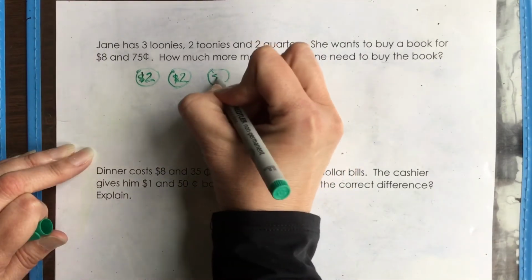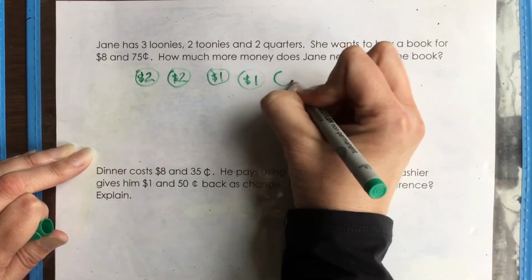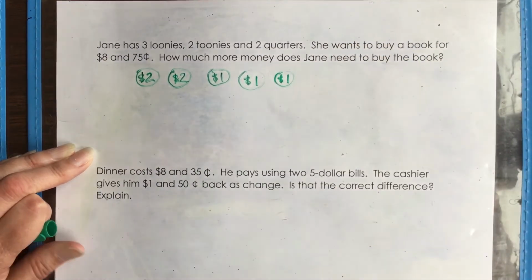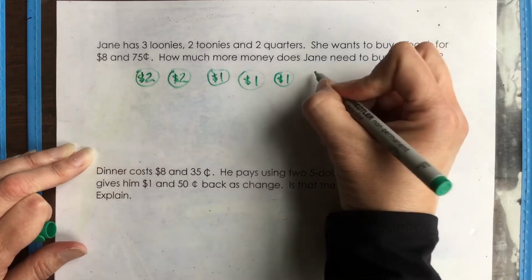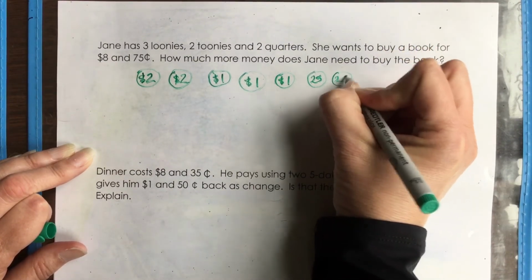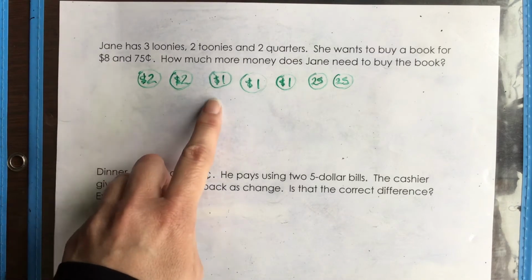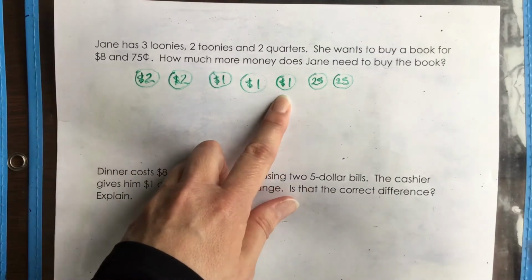So now I'm going to draw that. There's 1, 2, 3. I have 2 quarters, so now I'm going to draw that. 25 and 25. Now it's quite easy for me to find my total. Let's add it up. $2, $4, $5, $6, $7.